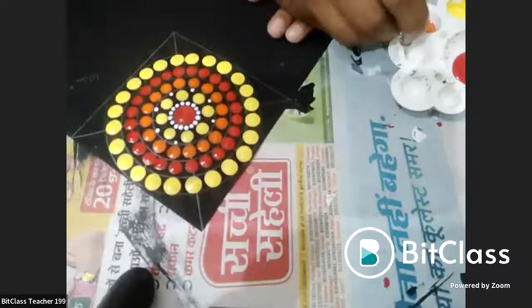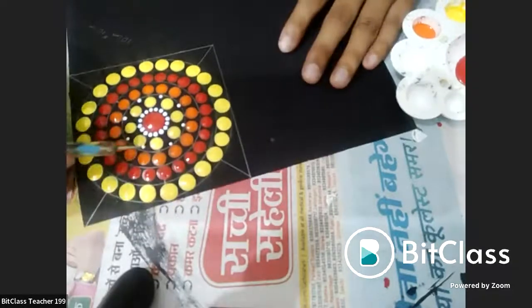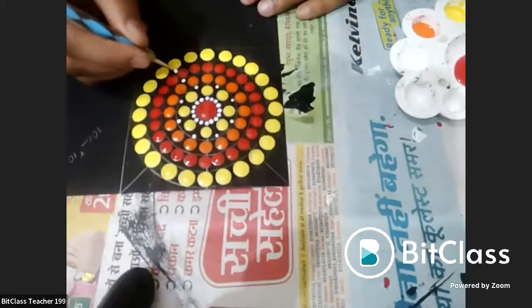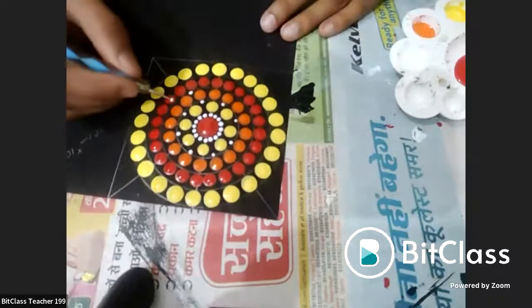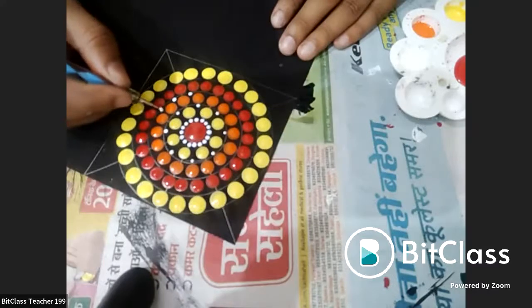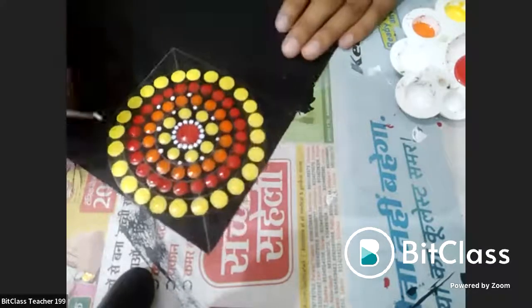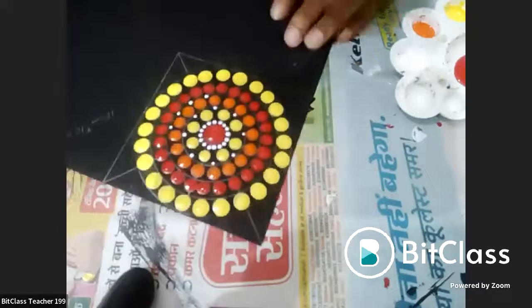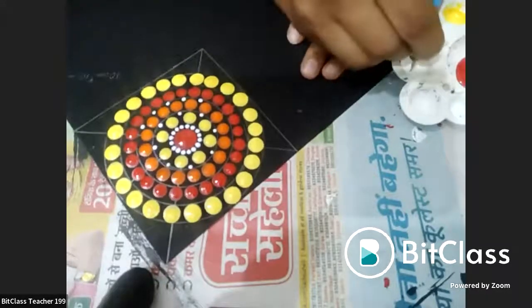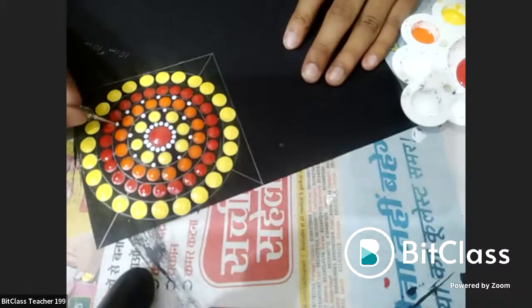Those who are working on the MDF or the canvas, you can always create a set of 4 or 6. Like this is a coaster. Imagine this is a coaster. You can make a set of 4 or 6 and use it at your home also as a coaster. Just placing small dots between these orange dots. Go slowly so that you don't destroy your bigger dots.